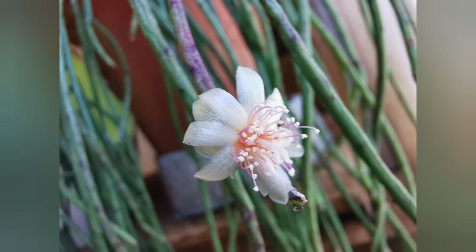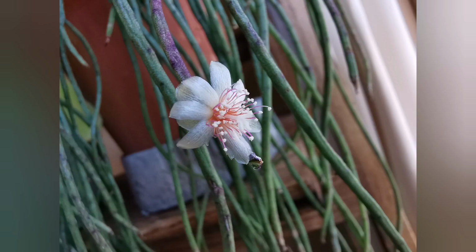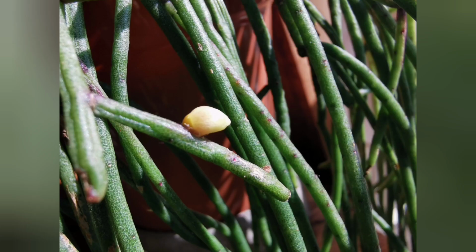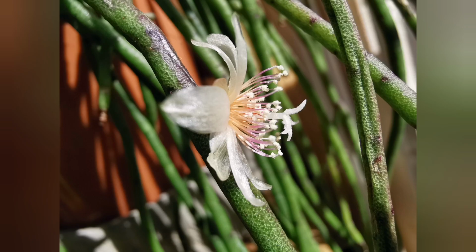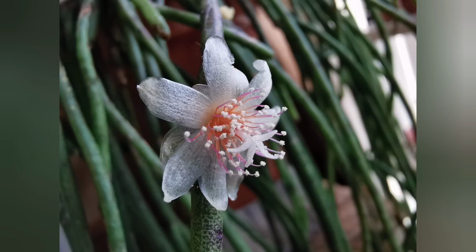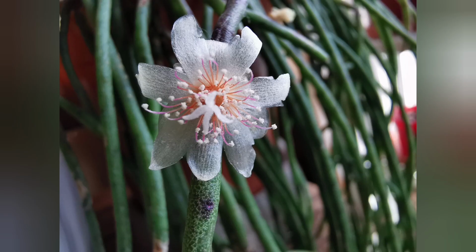As I said, sometimes the names move from one category into another, and it's quite hard to keep up sometimes. Now here I've got two species of Rhipsalis floccosa, but I'm not sure exactly what subspecies they are. So again, if you know, let me know in the comment box.